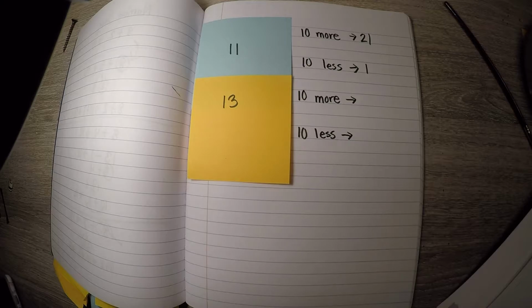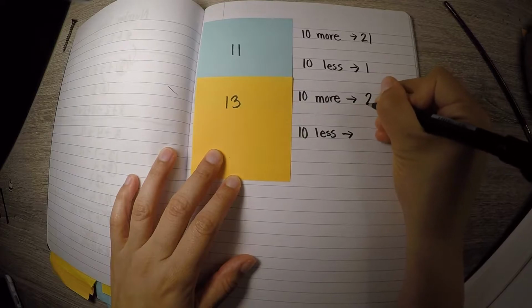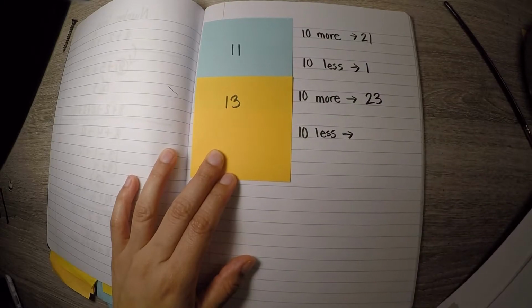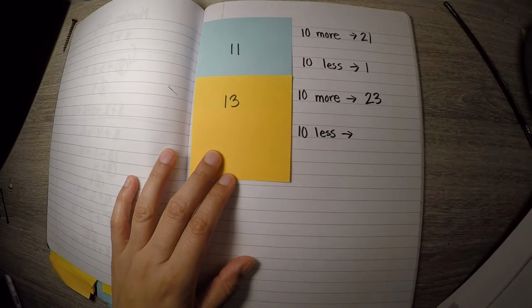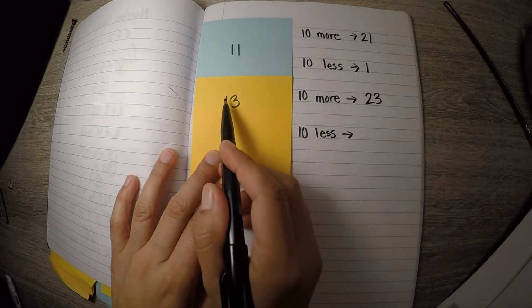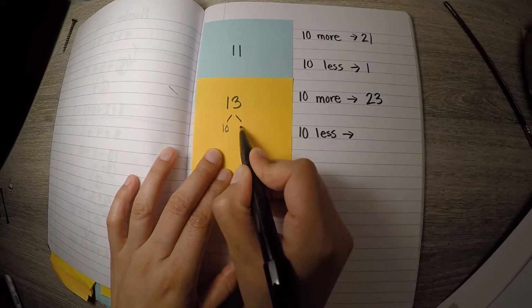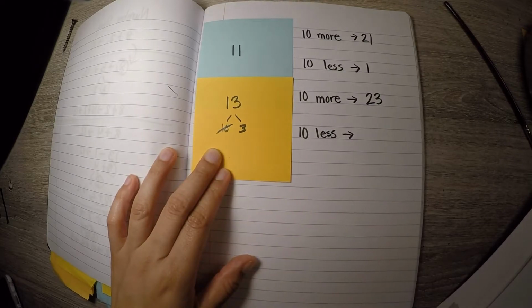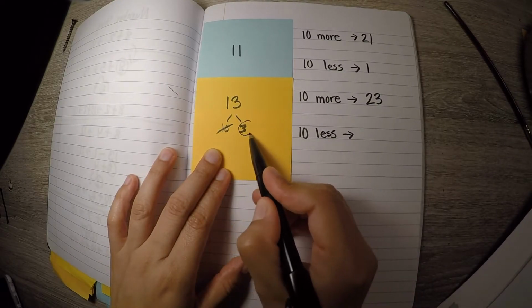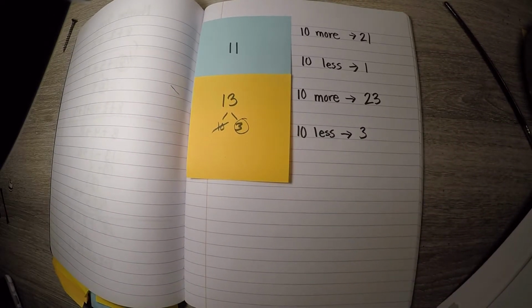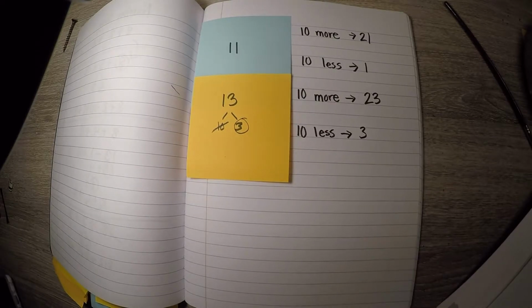Okay, so all together, because I know you're doing this at home with me, what would be 10 more, mathematicians? 23. Great work. And then what would be 10 less? Think. What would be 10 less? Well, if you're someone who saw that 13 and you maybe broke it apart into 10 and 3, you might have just taken that 10 away and then saw you had 3 remaining, which would be your answer. That would be 10 less. Okay, let's do a few more. Ready?